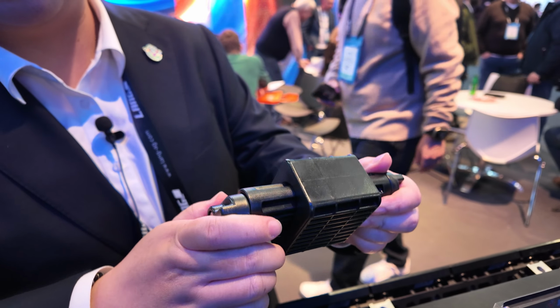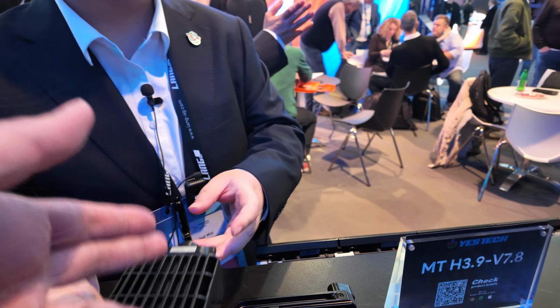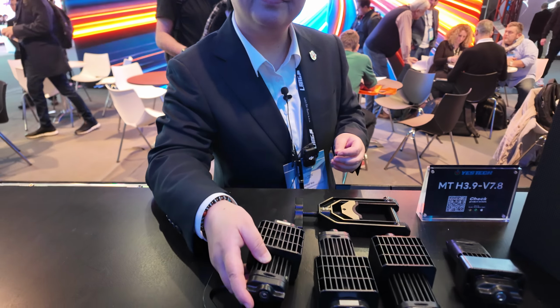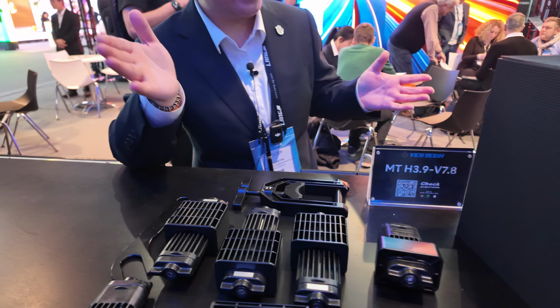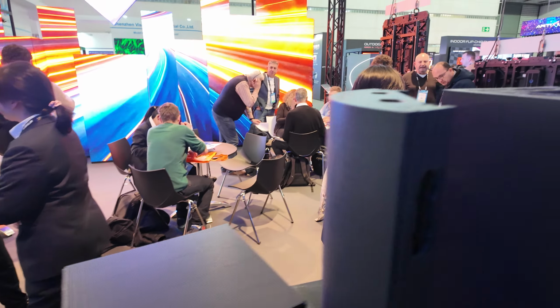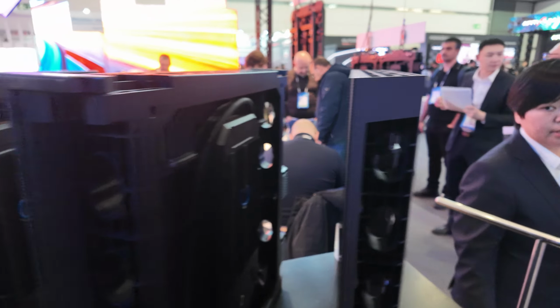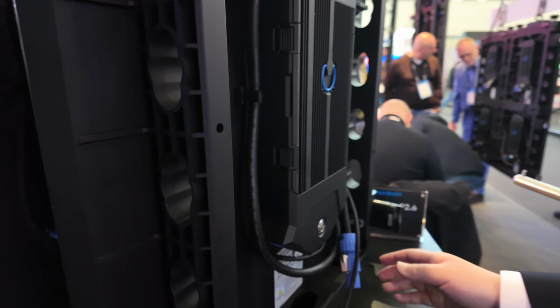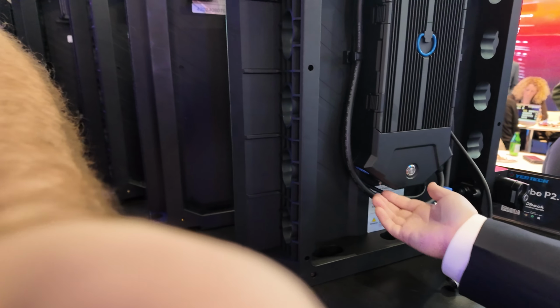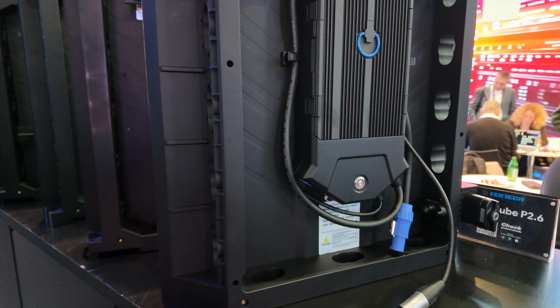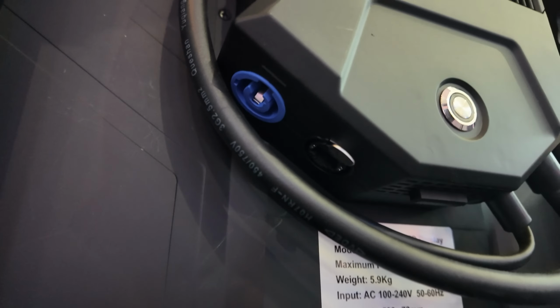Does the connection carry power and data? Yes, here we can see we have power and data.